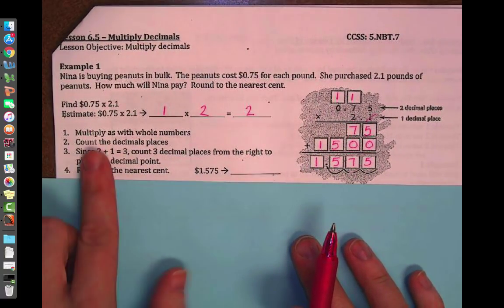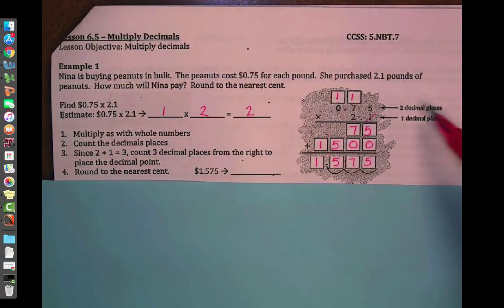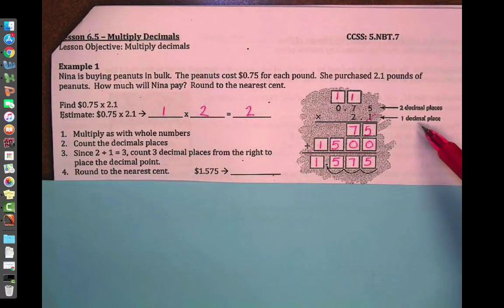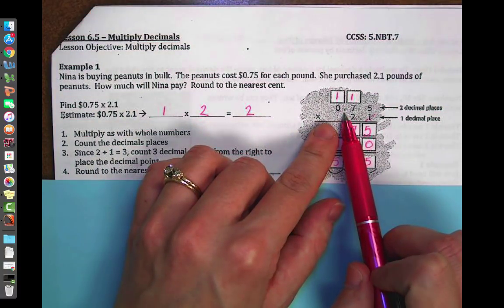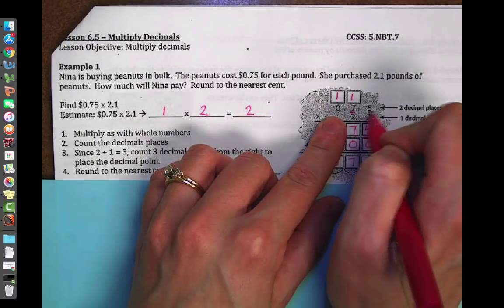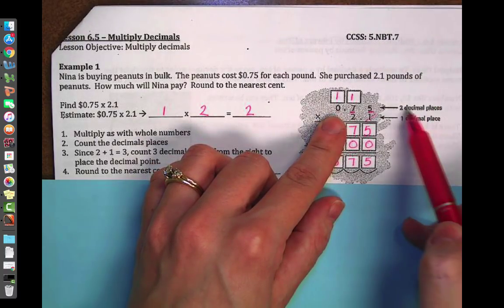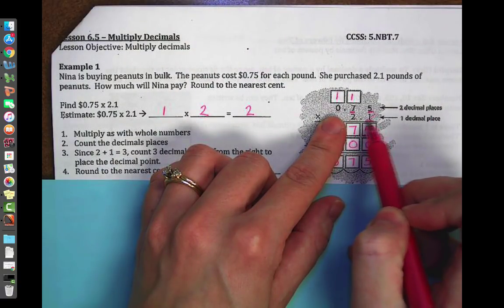Step 2 says count the decimal places. Now, when we did this before, when we had a decimal and a whole number, we only had to count one set of decimals because only one of the numbers had decimals in it. So now you have to look at both places. Looking at my top number, my 75 hundredths, here's my decimal. I have 2 spots to the right of my decimal. So that's where they got their 2 decimal places. And then this one, I have 1 after it.